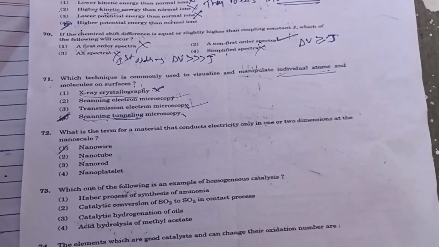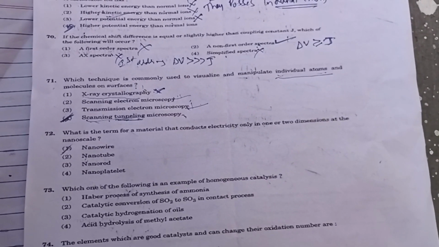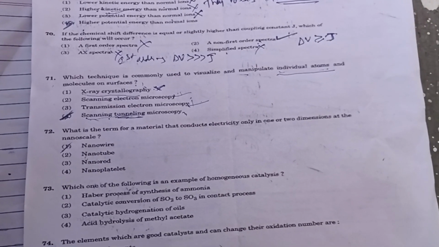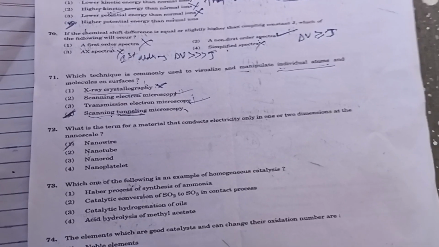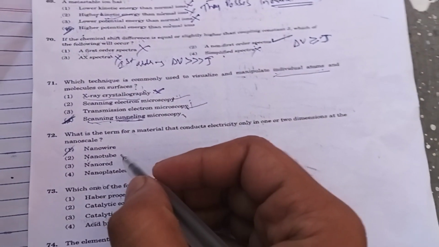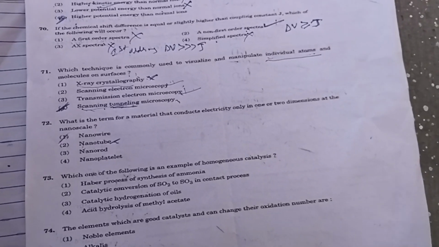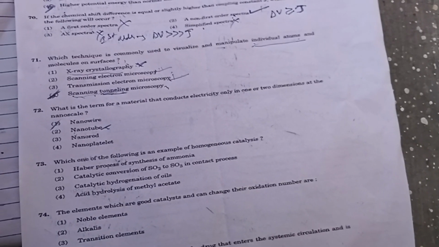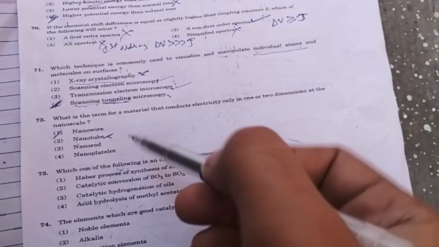72. What is the term for a material that conducts electricity only in 1 or 2 dimensions at a nanoscale? So here the options are nanowire, nanotube, nanorod and nanoplatelet. Okay, we already know what a nanotube is. There is the carbon nanotube, which behaves like a quasi 1D conductor. So the single walled carbon nanotube behaves like a quasi 1D conductor.